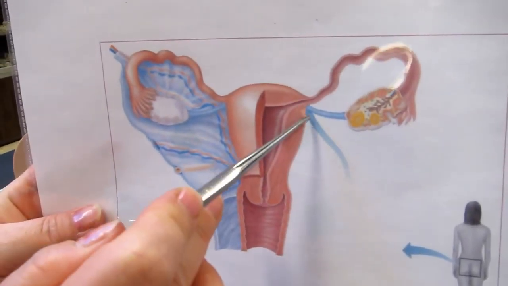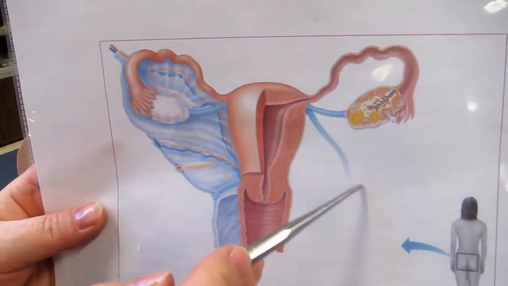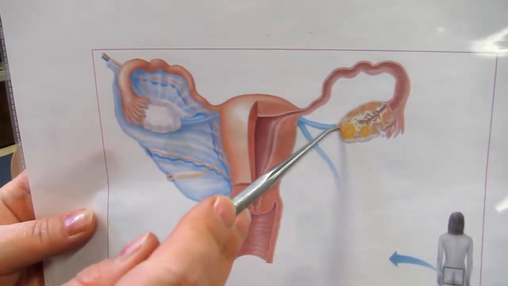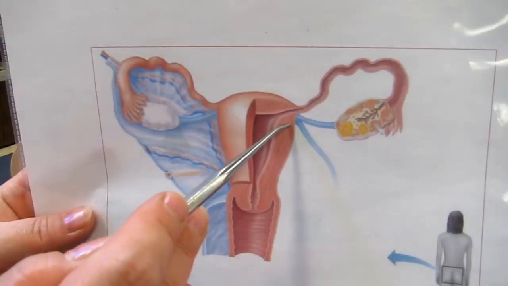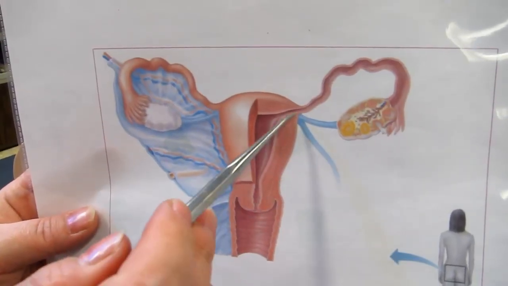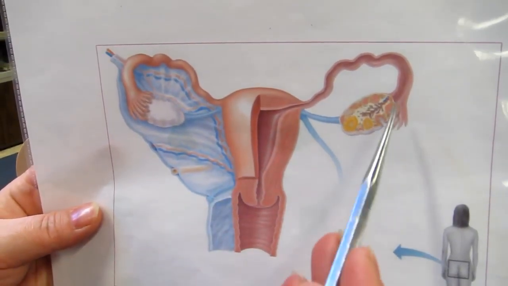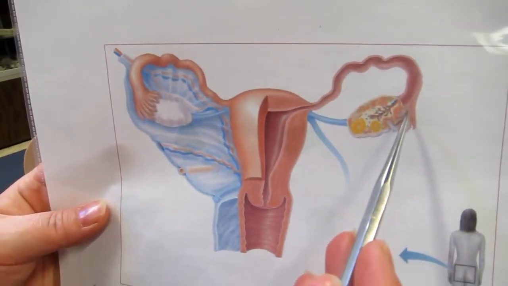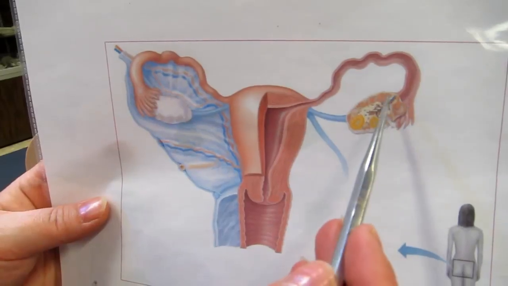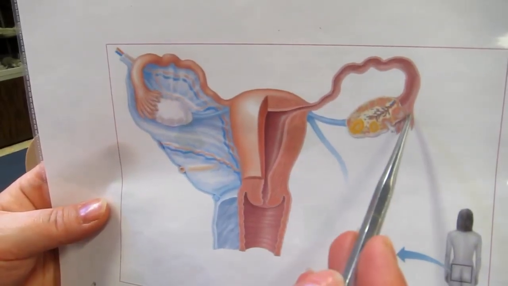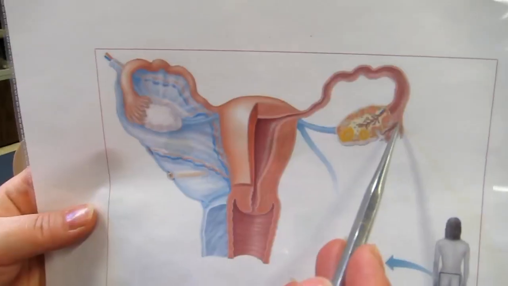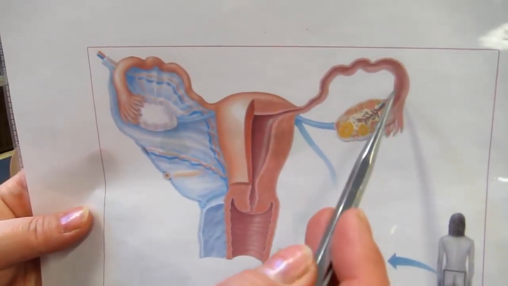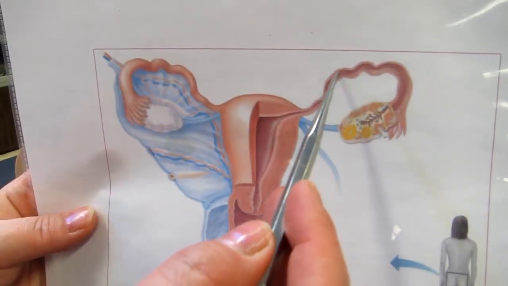Okay, so here's the round ligament heading away. Here's the ovarian ligament that attaches the ovary to the lateral aspect of the uterus. Here's the ovary, and we're seeing all the different stages of follicle development here. We'll talk about those in a moment. The fimbria, the finger-like structures that catch the oocyte that's been expelled. The uterine tube.